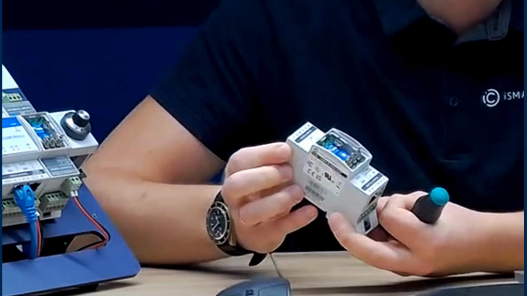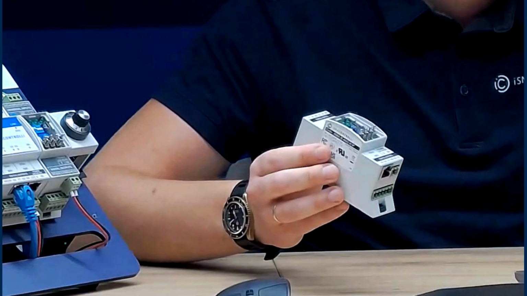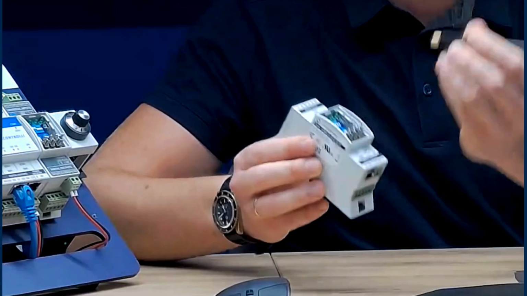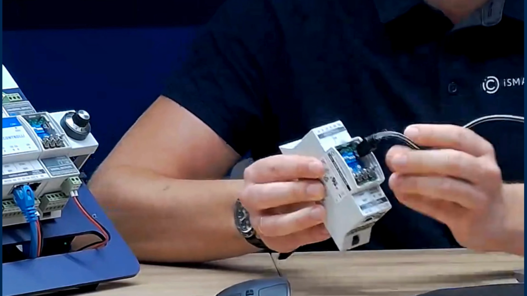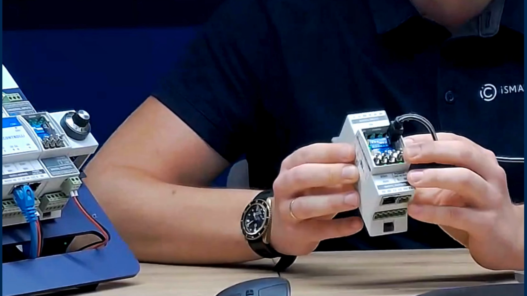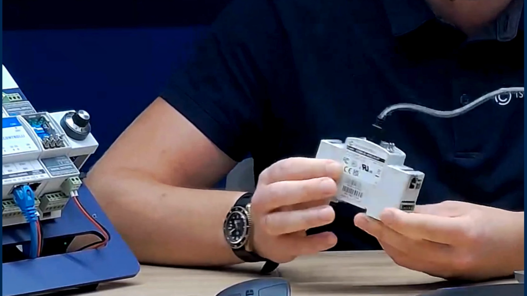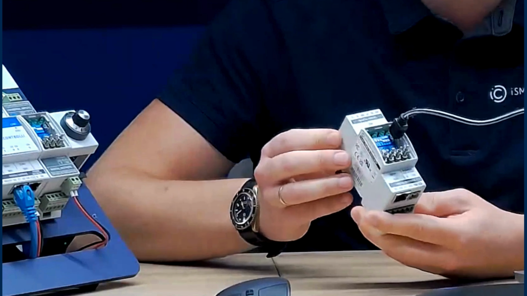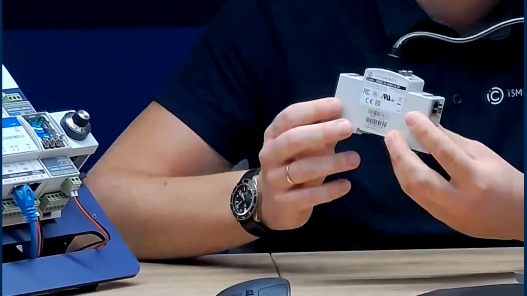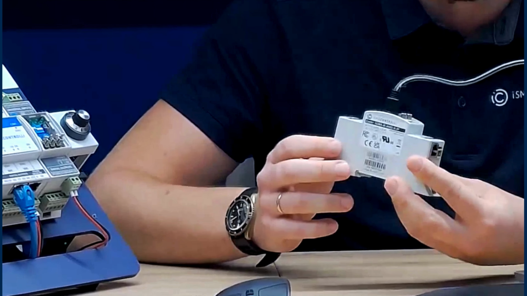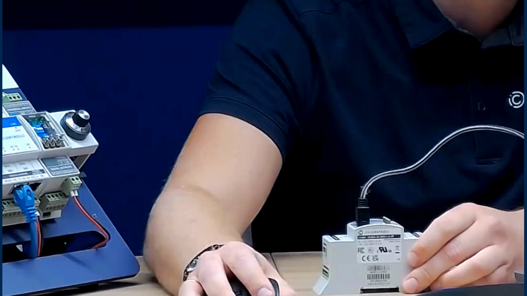But let's say you would like to change something or configure the IP address. This product can power up simply using a mini USB cable. As you can see, I have connected the mini USB cable to this device, and it is already fully operable. I can configure it using our iSMA configurator that we'll go through right now. So, going back to the presentation.